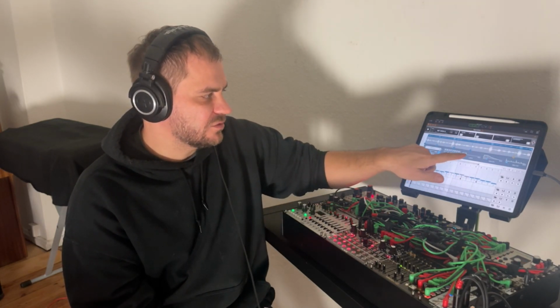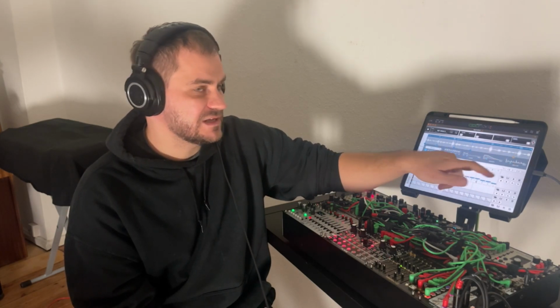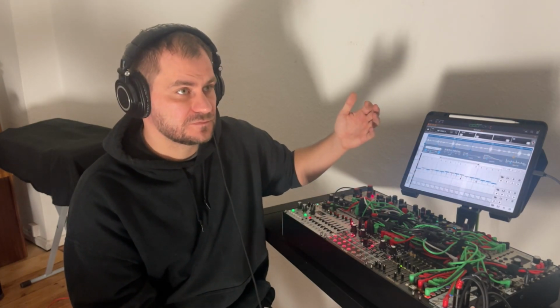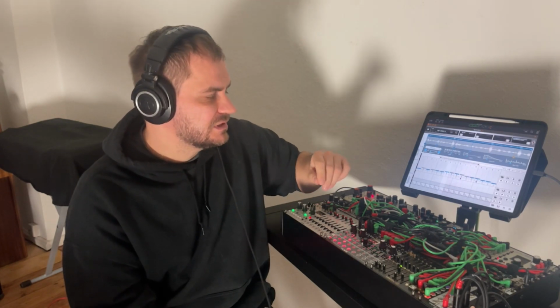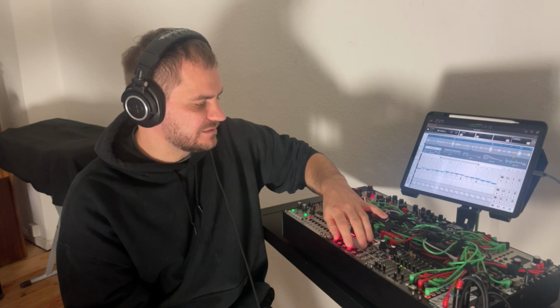So I think, maybe let me know in the comments if I should tell more about this app, why I think it's good for improvising, but altogether then you have the sounds.